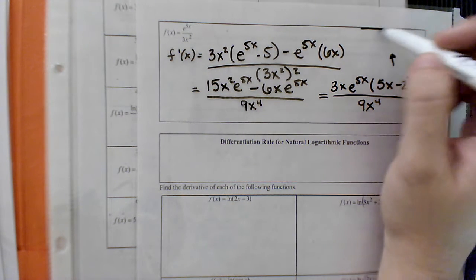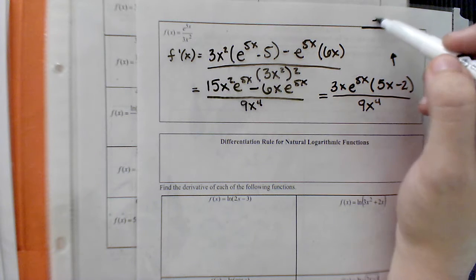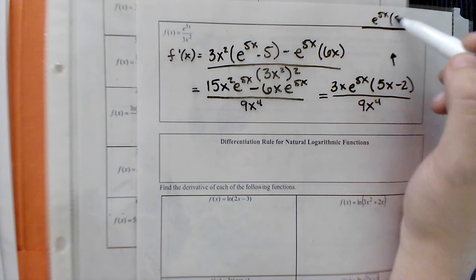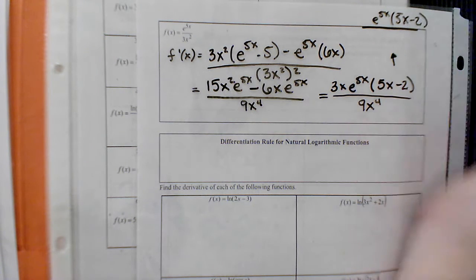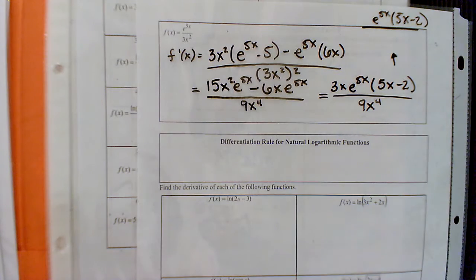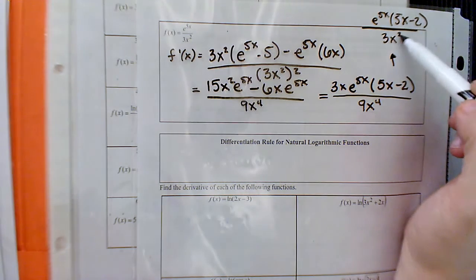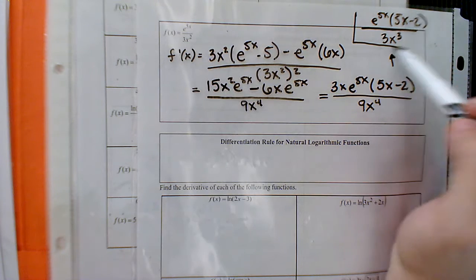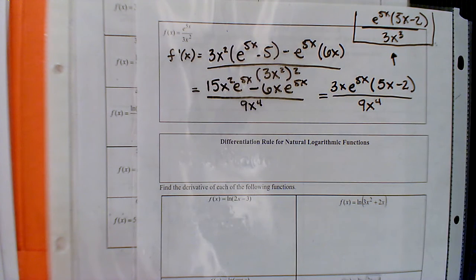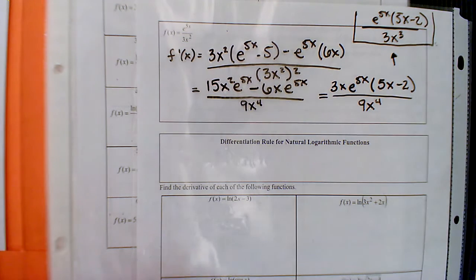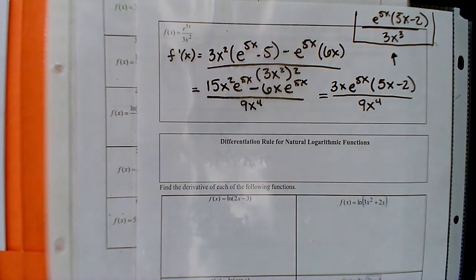So in the end, we would have e to the 5x up top with a 5x minus 2, and then a 3x cubed down below. Are we doing okay with the exponential shortcuts? Pretty straightforward? Okay, simple shortcut.